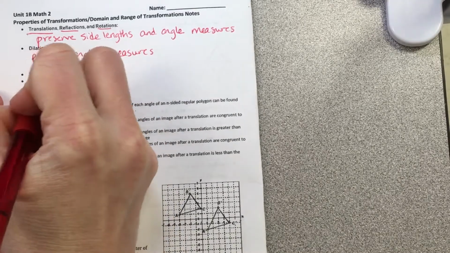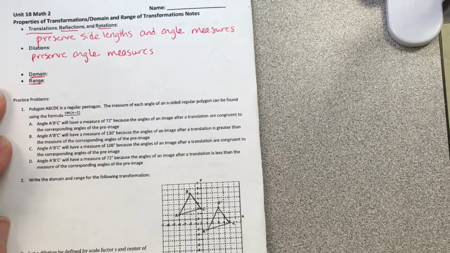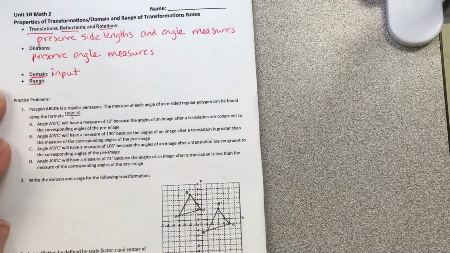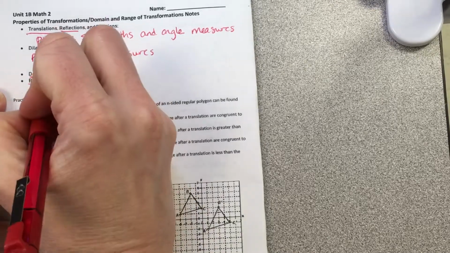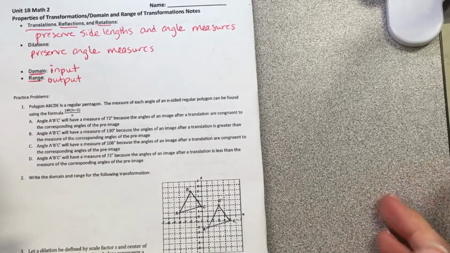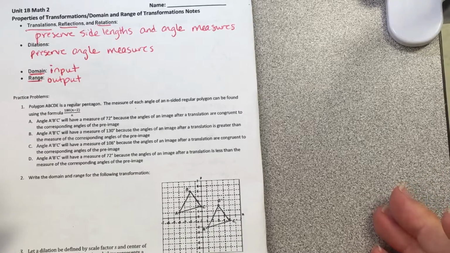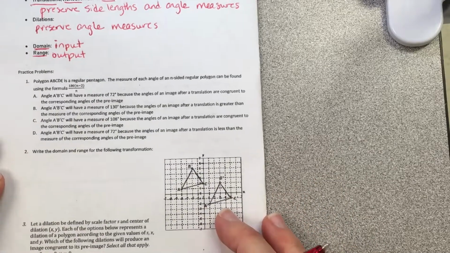All right. I know in Math 1, your teacher probably had things that they always said for domain and range. Domain is your input. It's what you start with. What do you think range is going to be? Output. Okay? So domain is your input, range is your output. Does anybody remember from Math 1 what they said for domain and range? Okay, good. All right, so input and output. We'll stick with that.